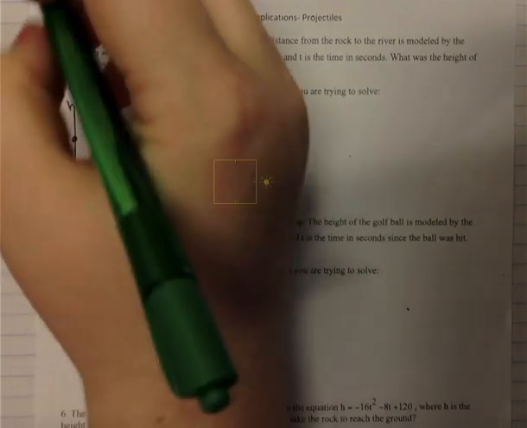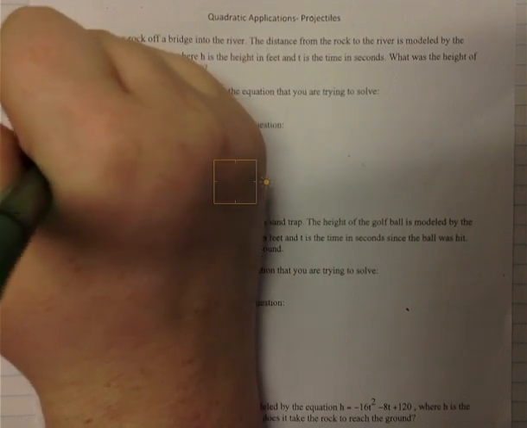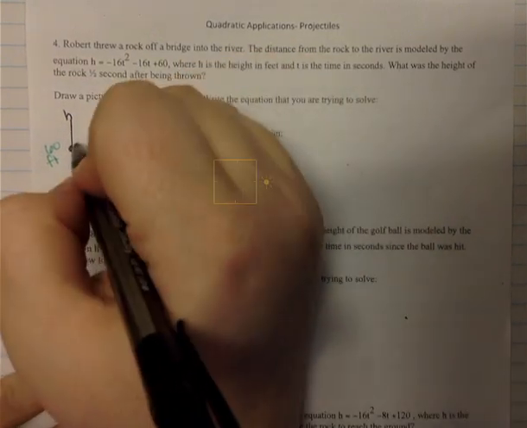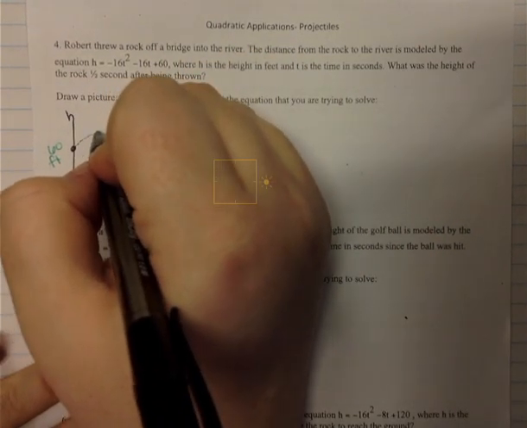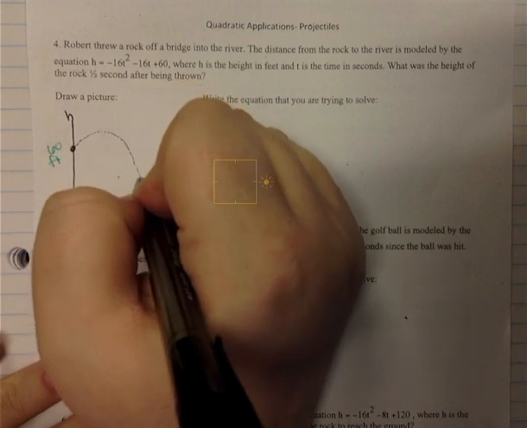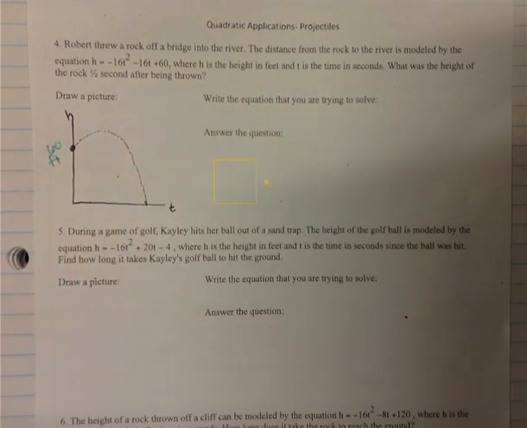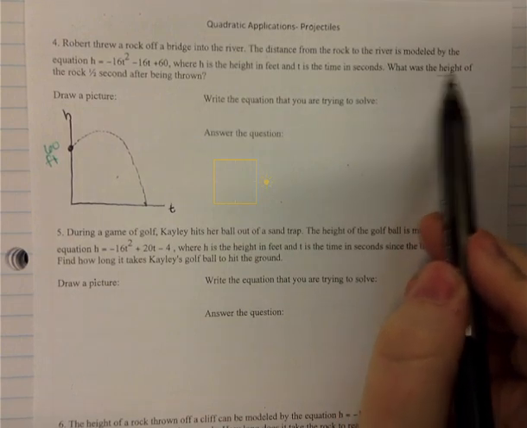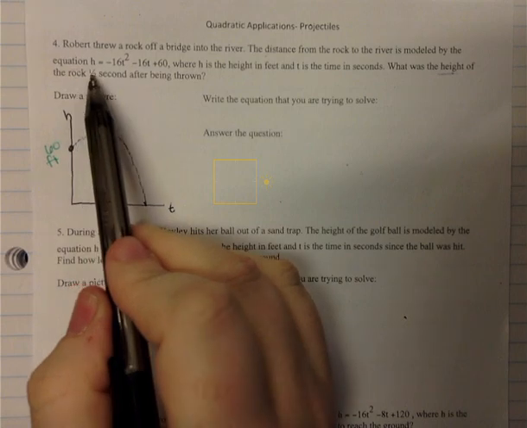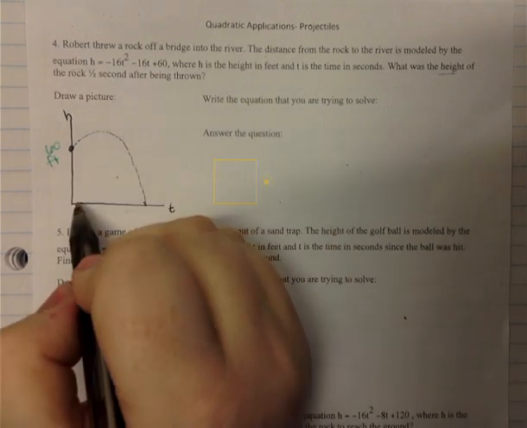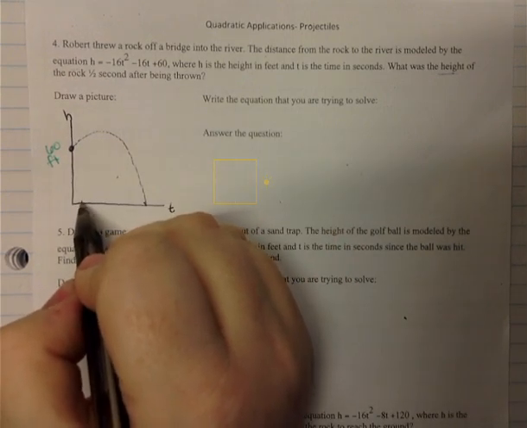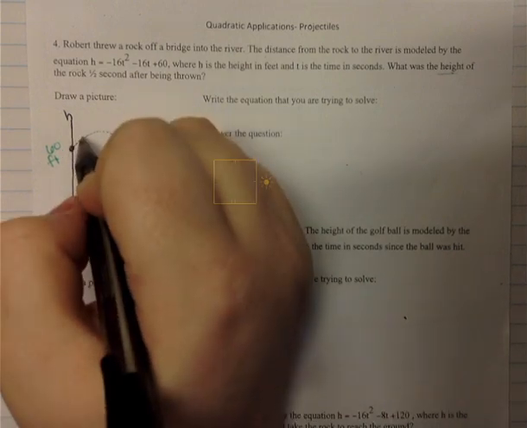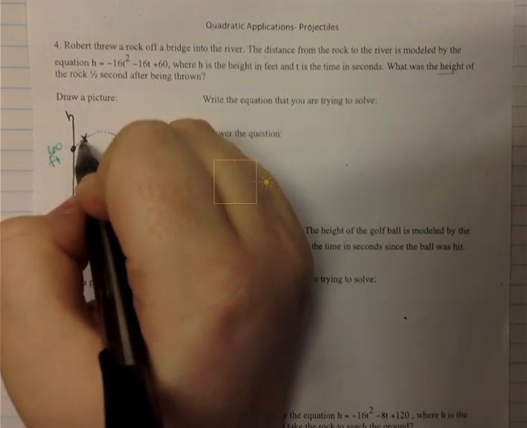It's above the 0, 0. This is at 60 feet because our y-intercept is 0, 60. And we know that the path of the rock, Robert's throwing it up into the air, and then it's going to come back down and land in the water. So the question is asking, what was the height? We want the y value of the rock half a second after being thrown. If it's half a second, it's probably going to be about right in here.